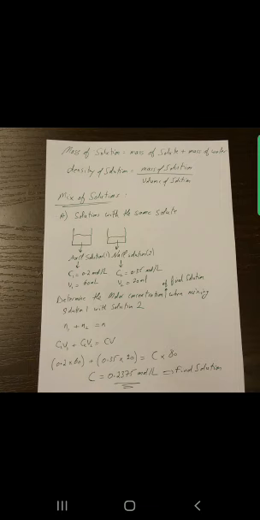The density of the solution is equal to the mass of the solution divided by the volume of the solution. Usually the units we deal with for the densities of aqueous solutions are gram per milliliter.